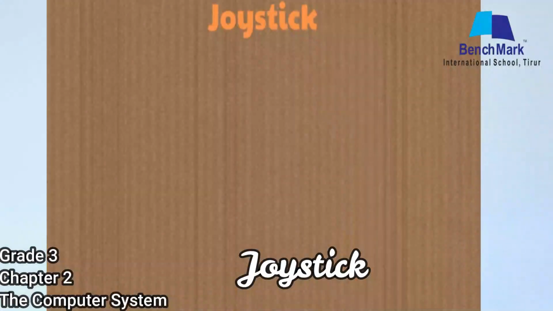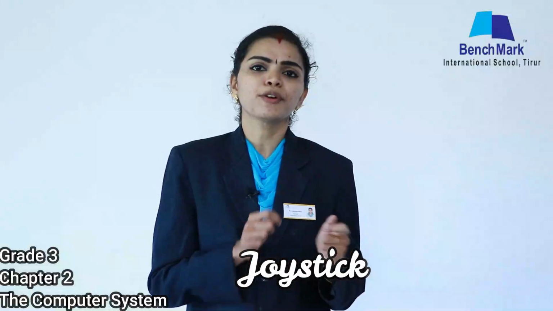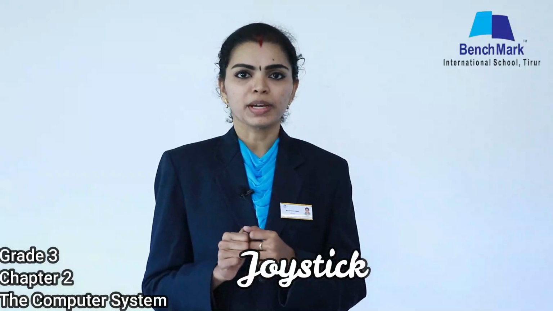The next input device that we are going to see is a joystick. I hope most of you might have seen this. If you have a PlayStation, then we will use this joystick for controlling the characters, that is for playing games. If you want to control the characters in a game, then we use joystick. So this joystick is also an input device.